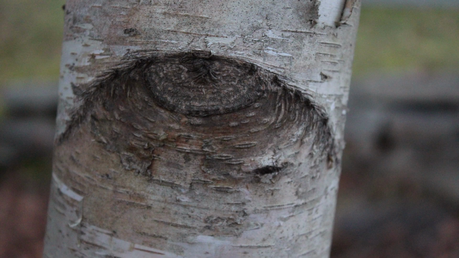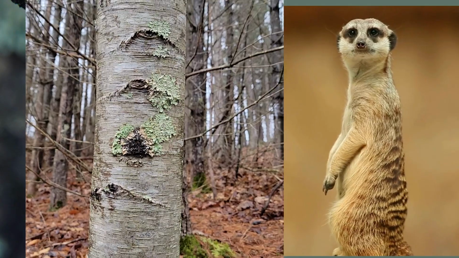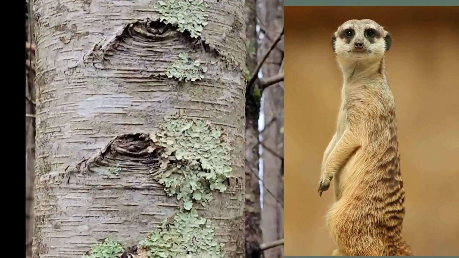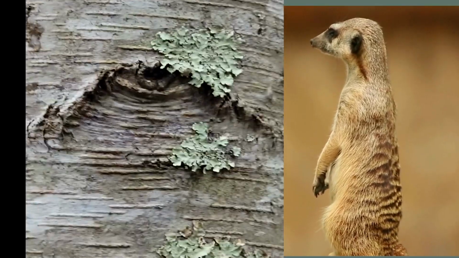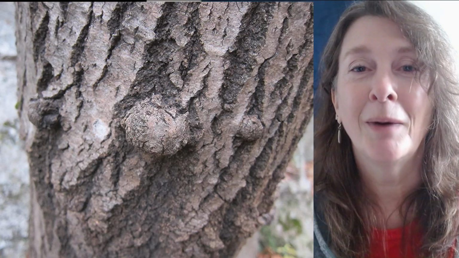So then I looked at other nearby trees, and I saw more similar eyes. And not far away, another tree had a small knob that looked like a little button nose.